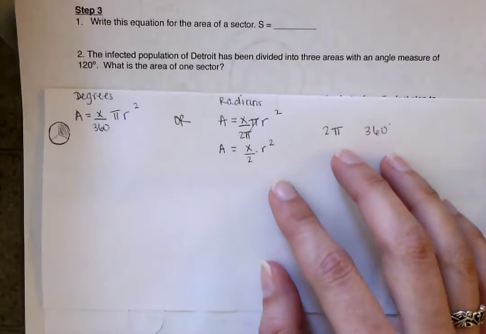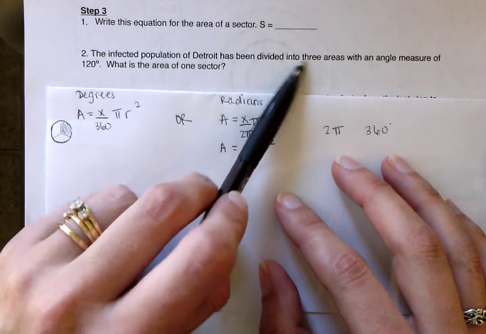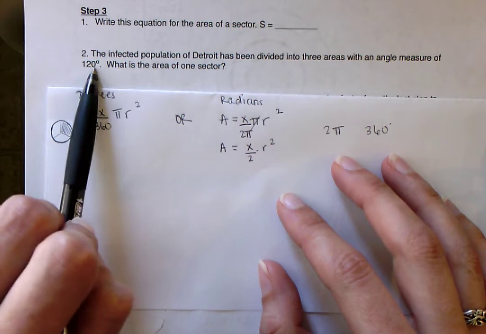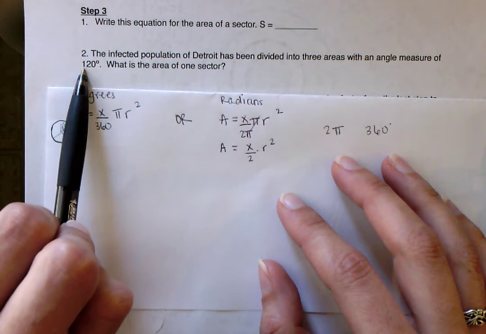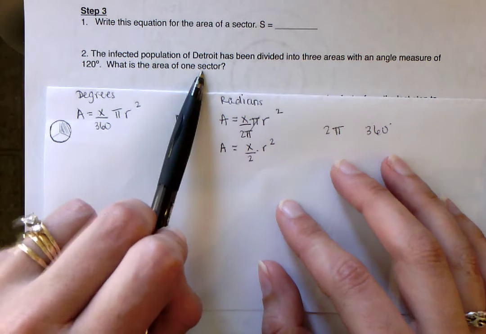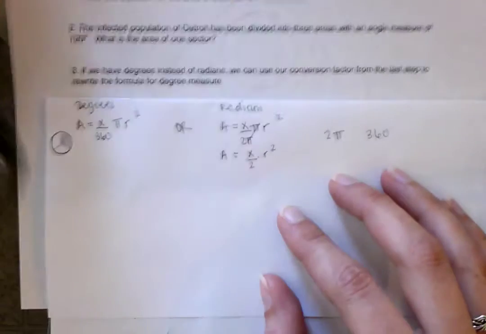So now it says for the second part, the infected population of Detroit has been divided into 3 areas with an angle measure of 120, or remember ours was 2 pi over 3 in radians. What's the area of one sector? So I'm going to show you both of these because it'll answer both of these questions.